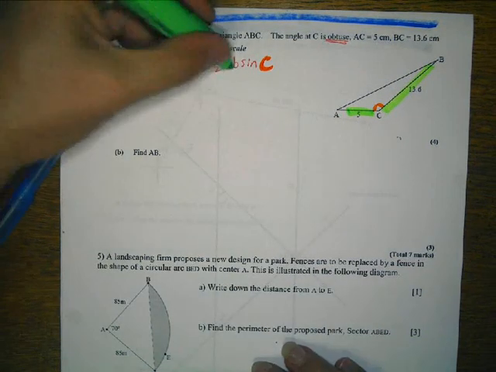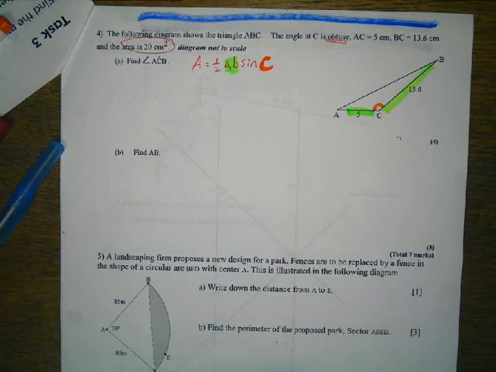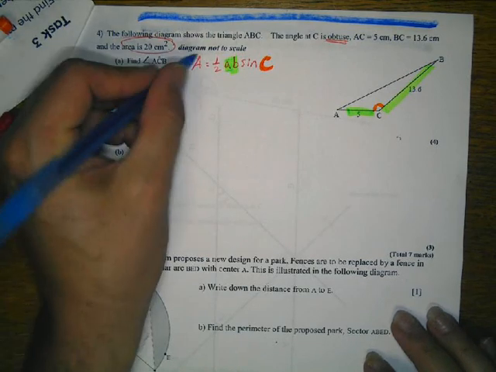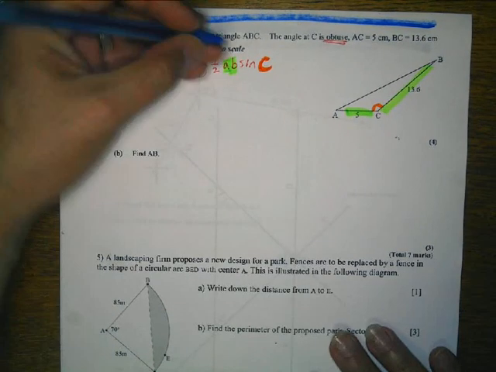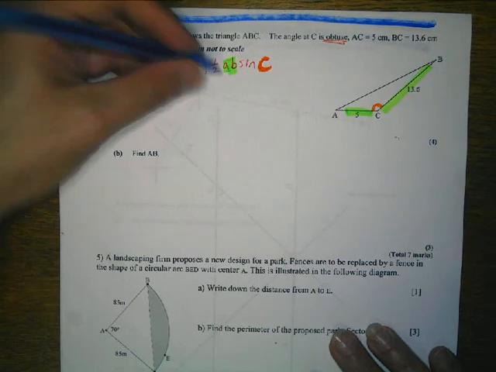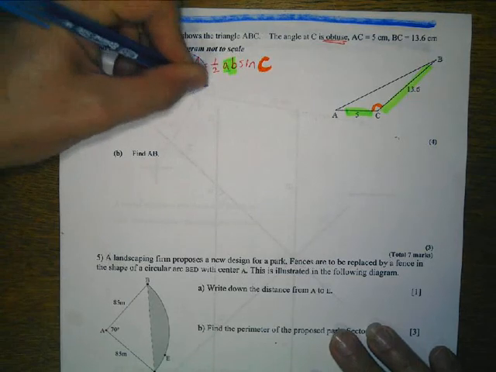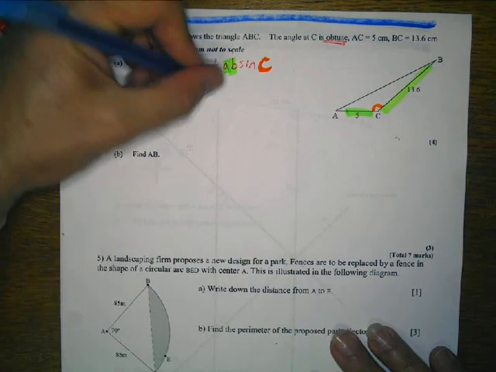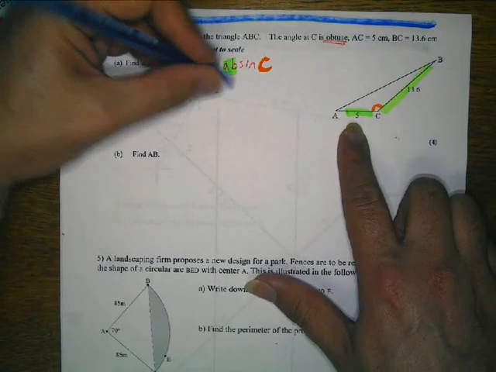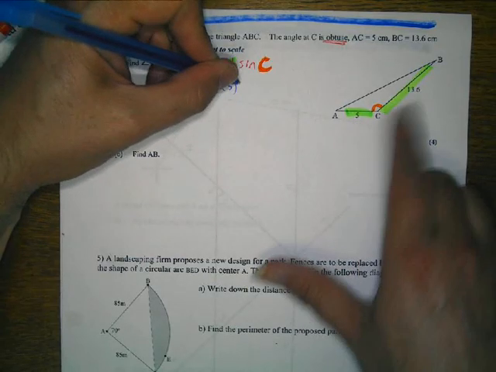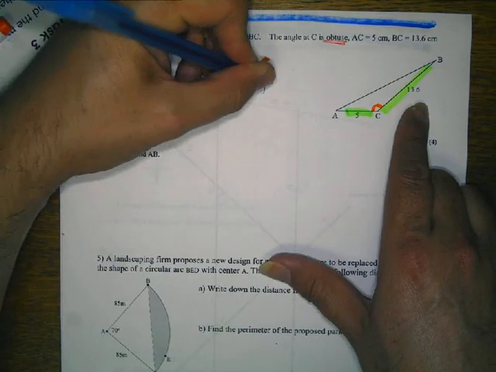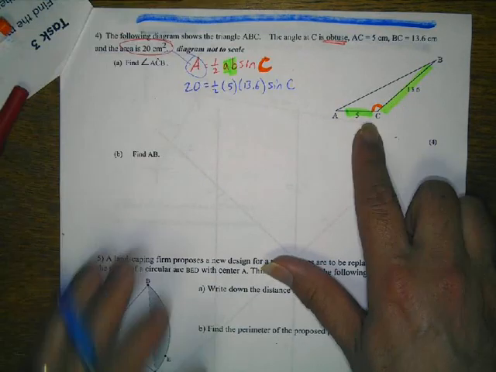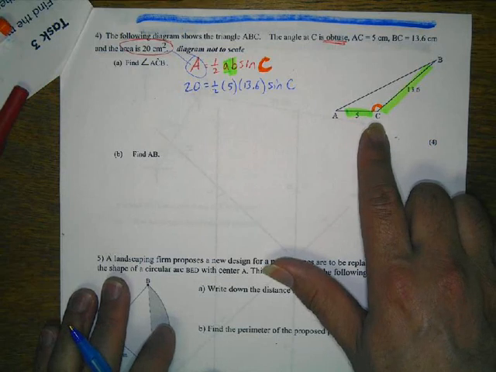And you know the area, they've told you this area is 20 centimeters squared. So I'm just going to fill in the details that I know. So now I've got 20 centimeters squared is our area, and I've got 1/2, and A is 5, and B is 13.6, and then sine C, and we're trying to find angle C.